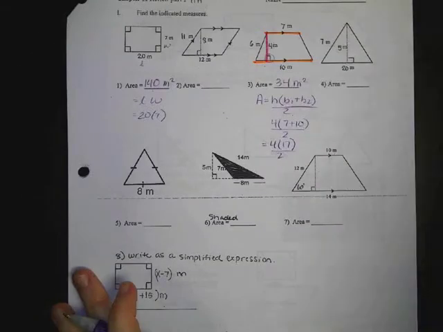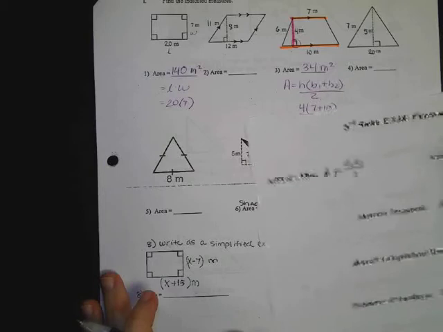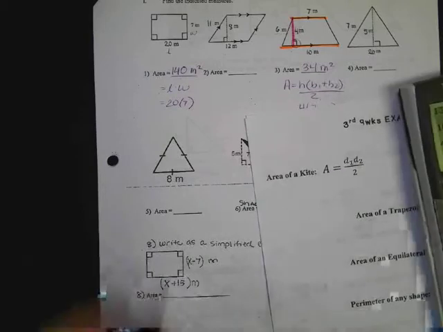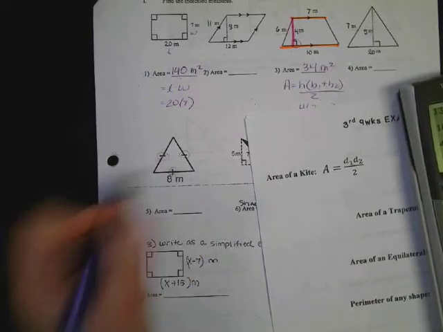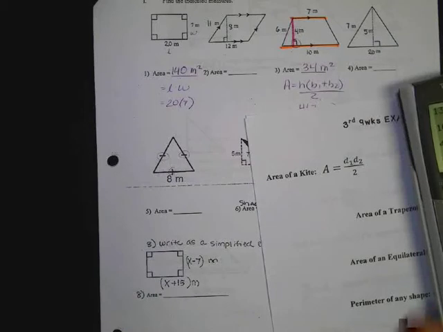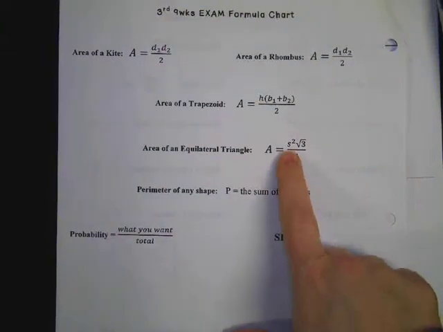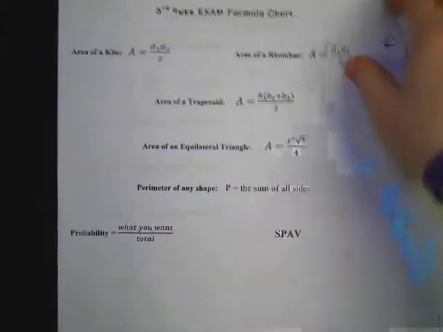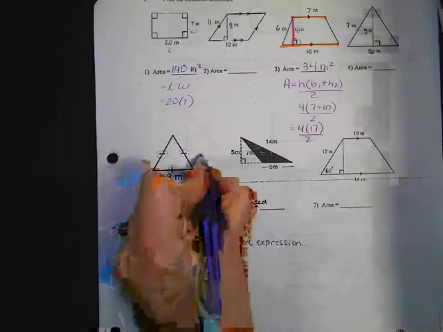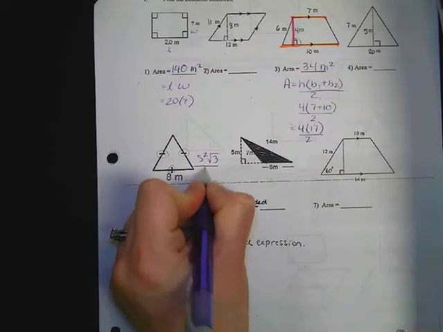Number 5. Number 5 is a triangle. More specifically, it is an equilateral triangle because I have all equal sides. So if I look for equilateral triangle on my formula chart, it's on the back of the first page. S squared square root 3 over 4.